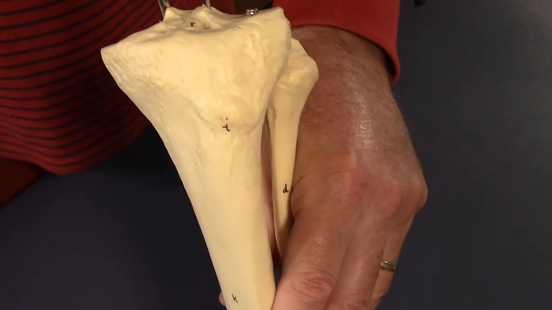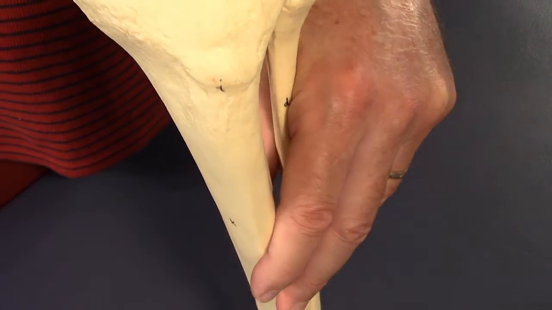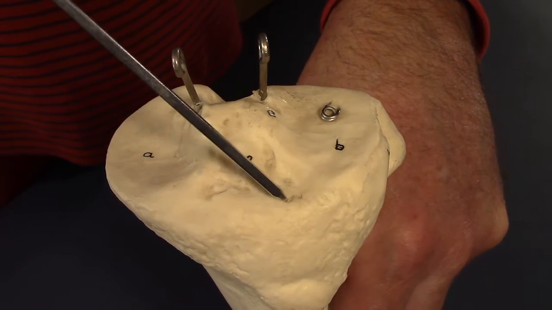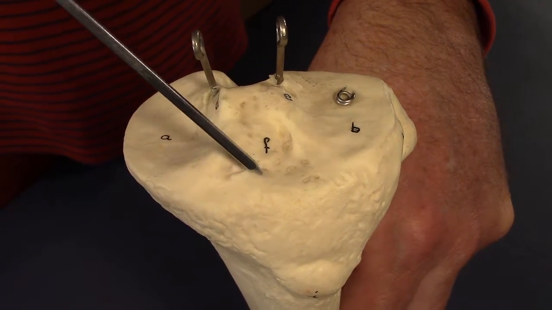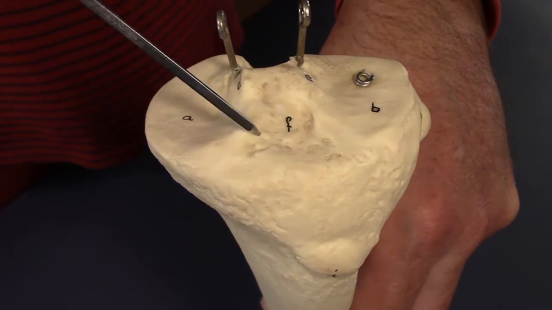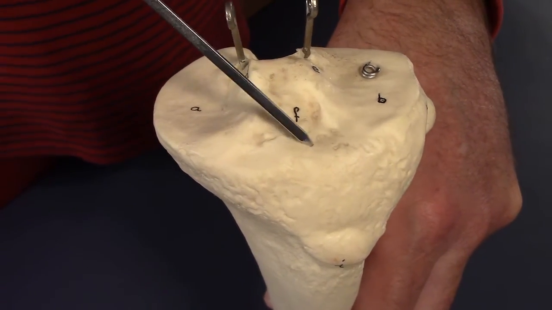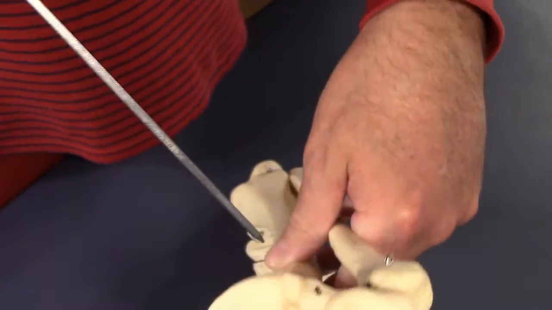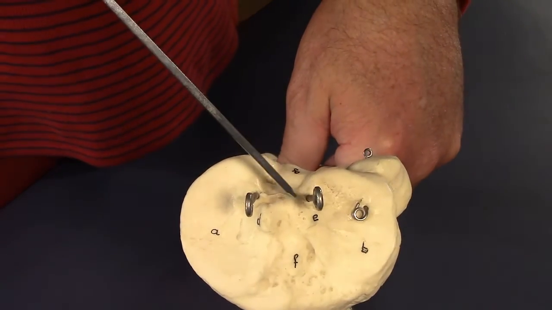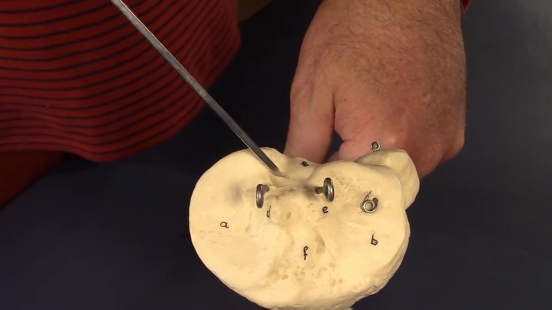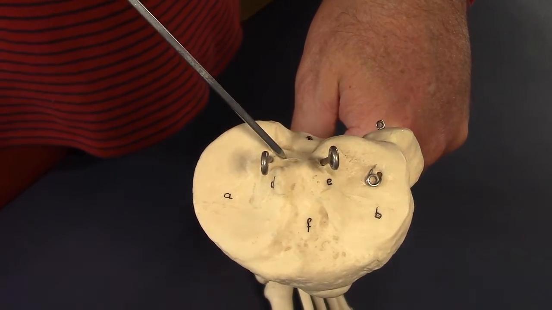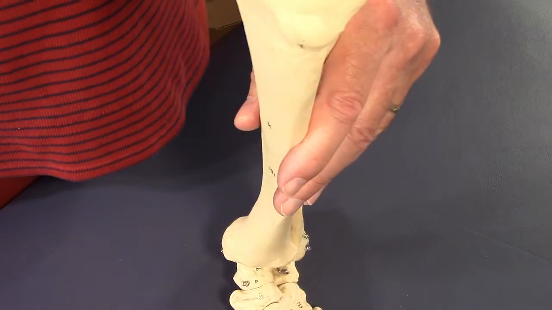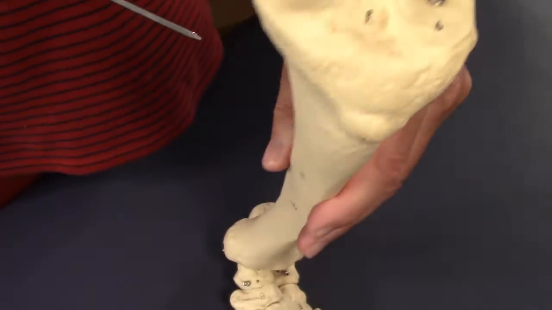There's also, I don't know if you could see it, that's probably pushing the limits of my machine, an anterior intercondylar area where the ACL and PCL come off. And back here, which you can see now, there's a posterior intercondylar area right here. Okay, I think that's going to take care of that part for us.